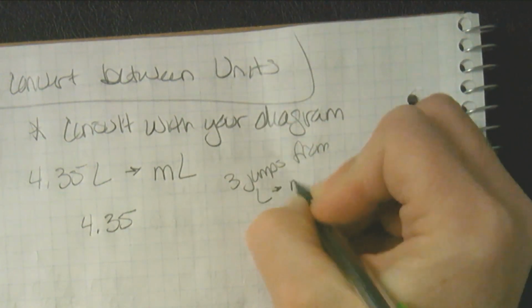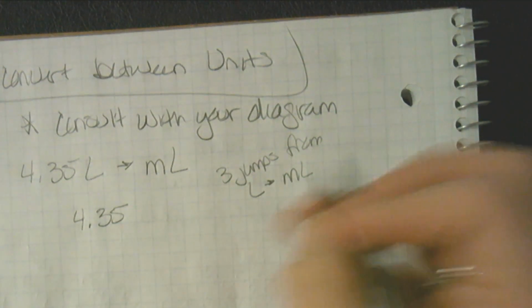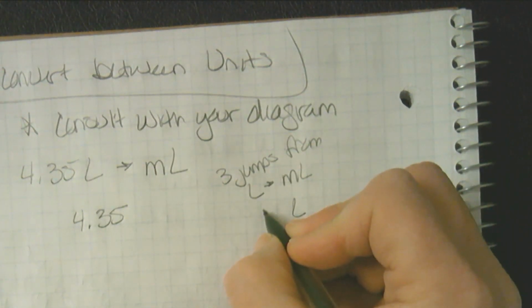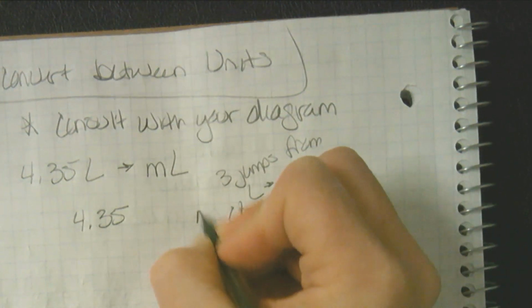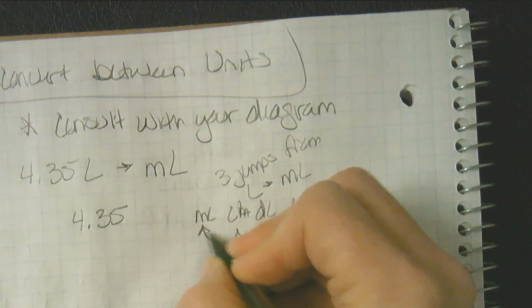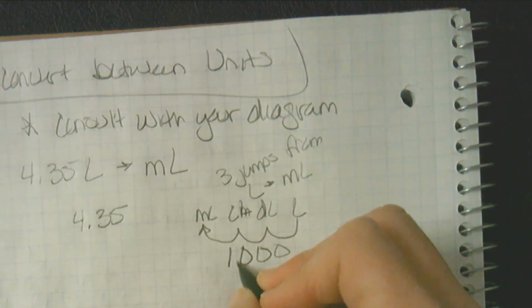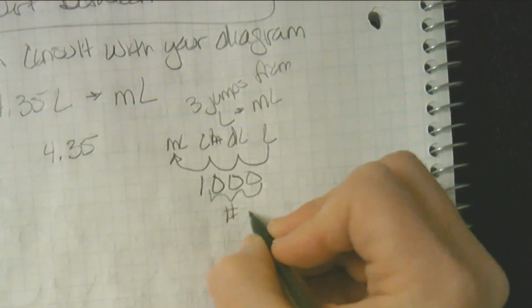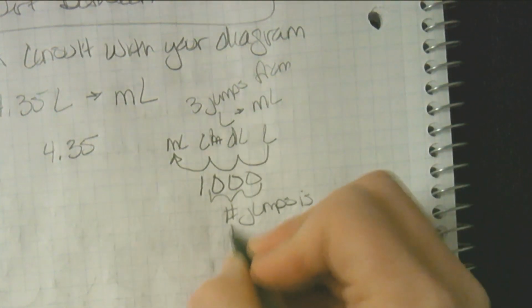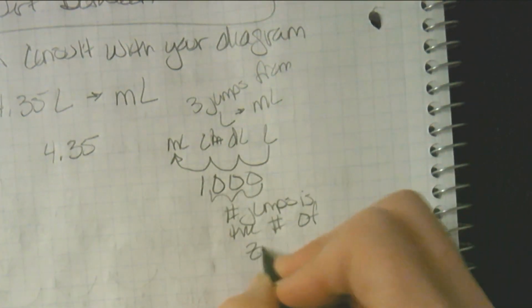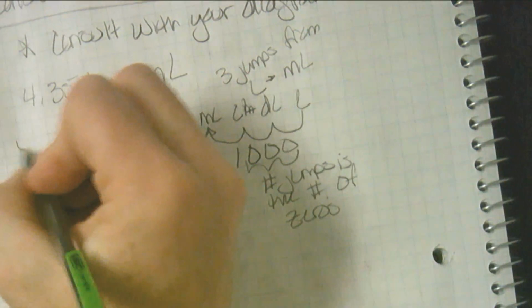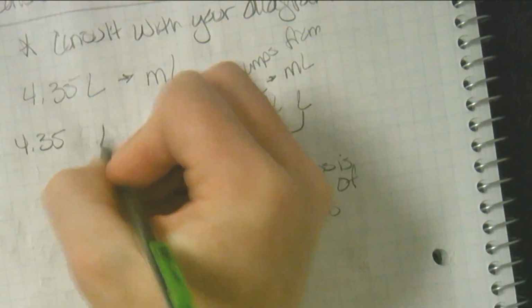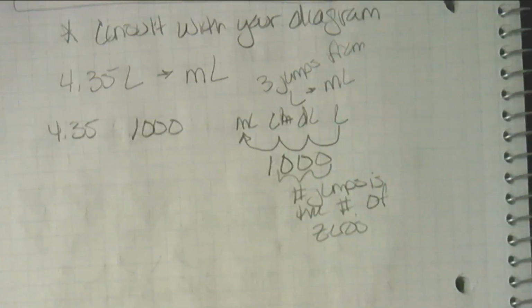So if I did this, liter, deciliter, centiliter, milliliter, it's 3 jumps. So that means that we have 3 zeros. The number of jumps is the number of zeros. All right, so what I know is that I'm either going to be multiplying my 4.35 by 1,000 or dividing.